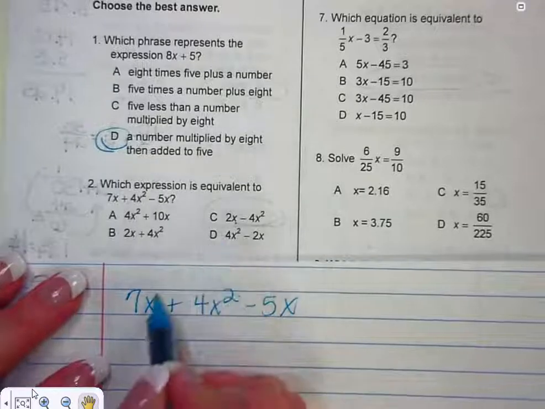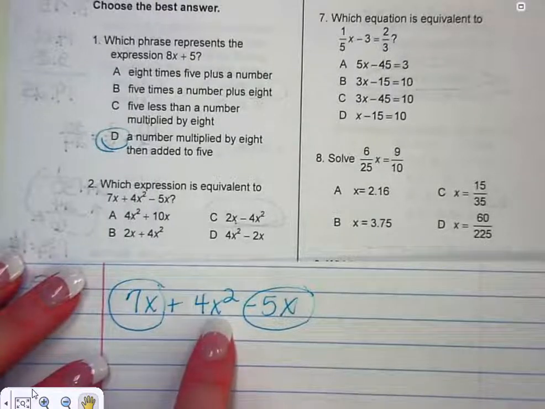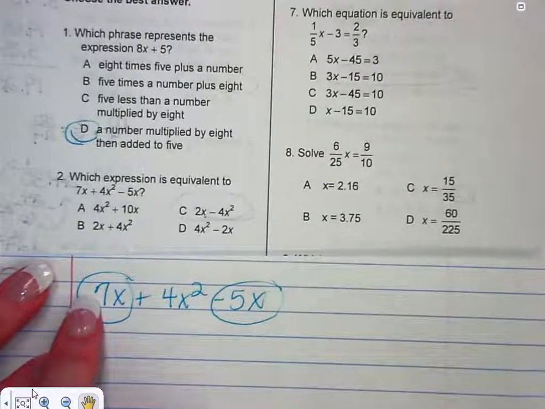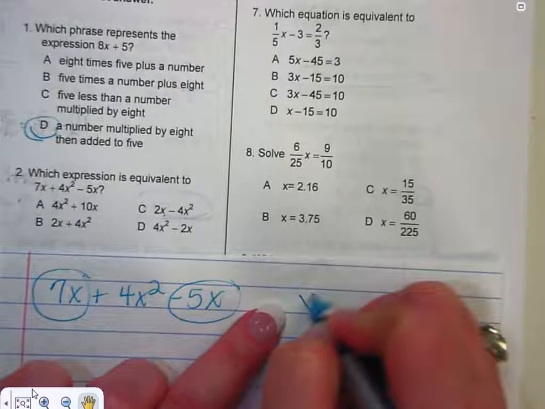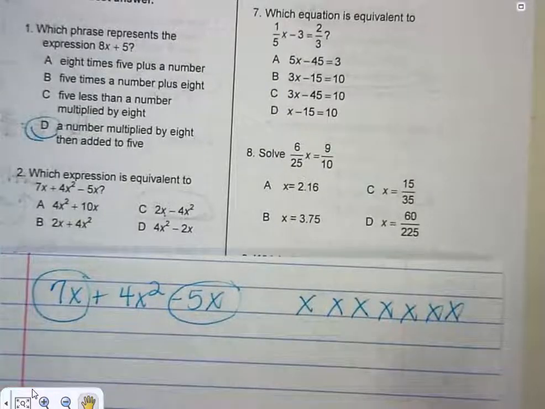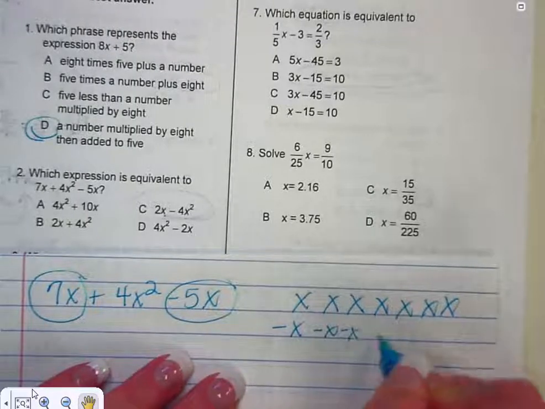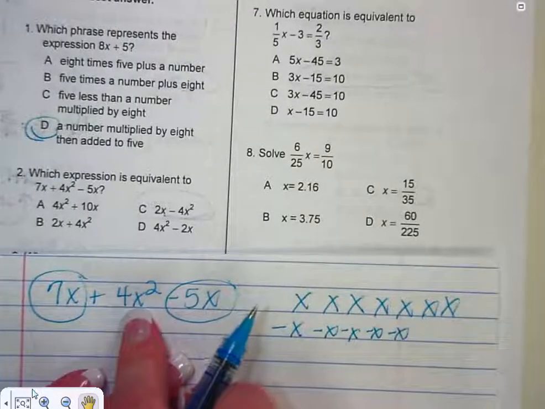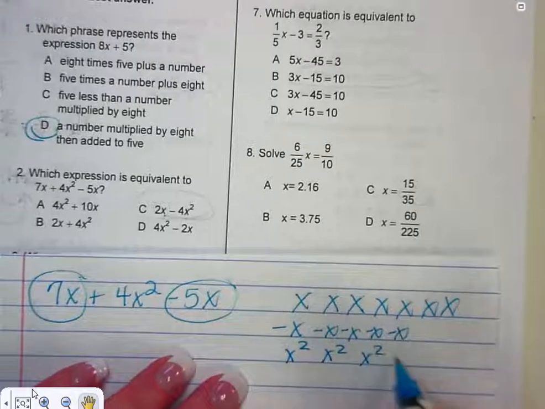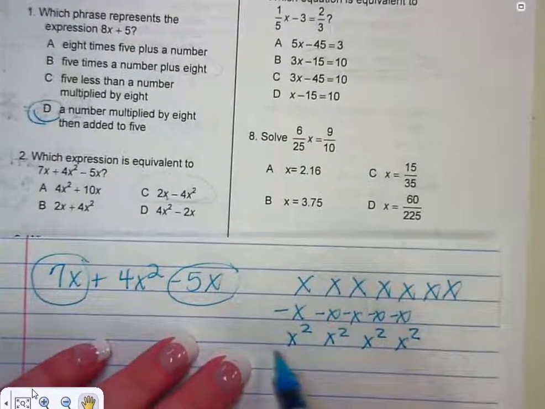7x. So 7x and negative 5x. Why is this not the same? Because those are x squared. So this would literally be 7 x's. 1, 2, 3, 4, 5, 6, 7. It would be 5 negative x's. And it would be 4 x squareds. So these are nothing like those. Would you agree? Yes. So we can't combine those.